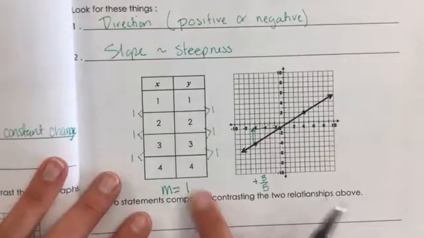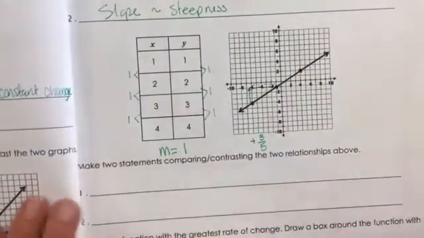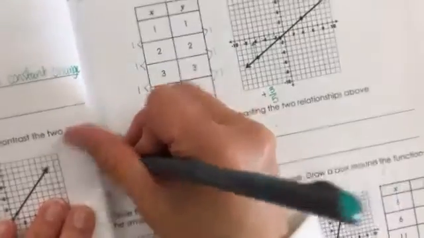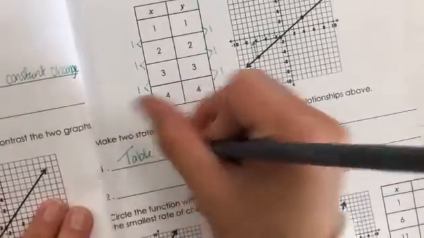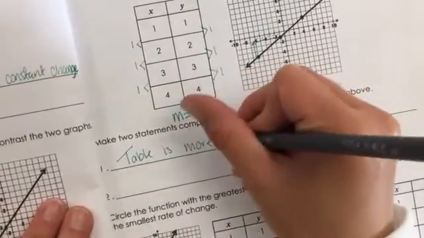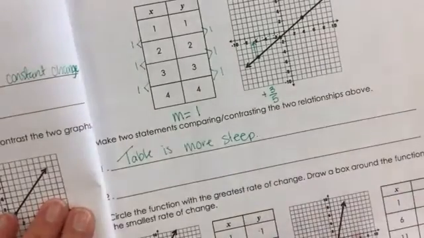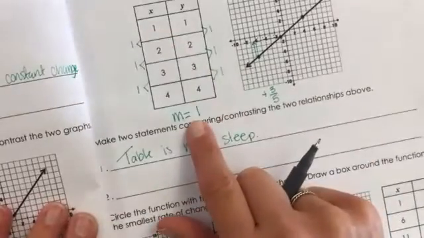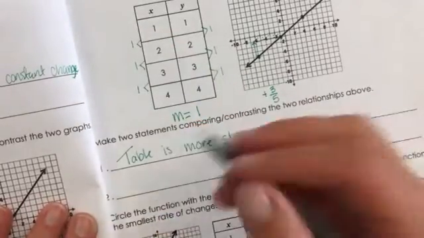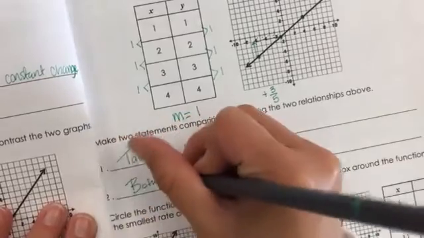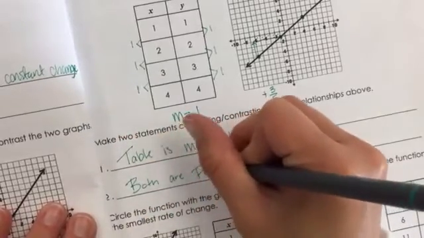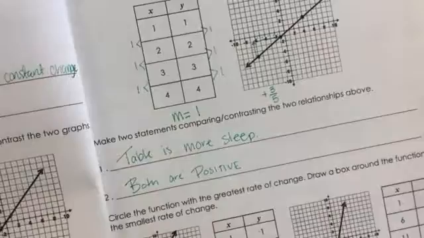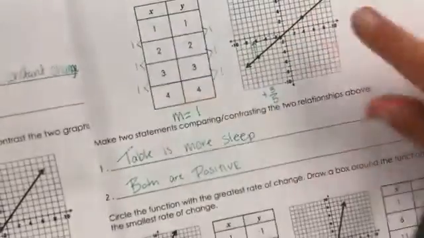So who's bigger, 1 or 3/5? 1 is bigger. Okay. So the table is more steep, we could say. What statement could we make about the direction? Even though we don't have a graph of this, what do we know about it? More than likely positive. It is positive, yep. So both are positive. So yes, the table is steeper, but they are both positive.